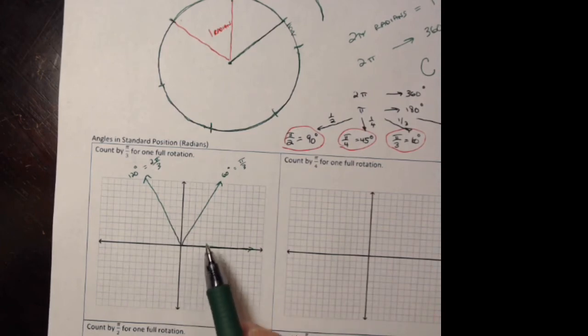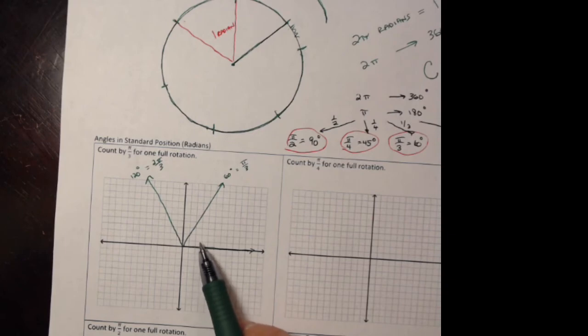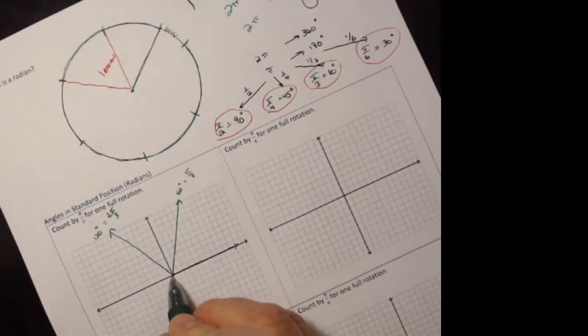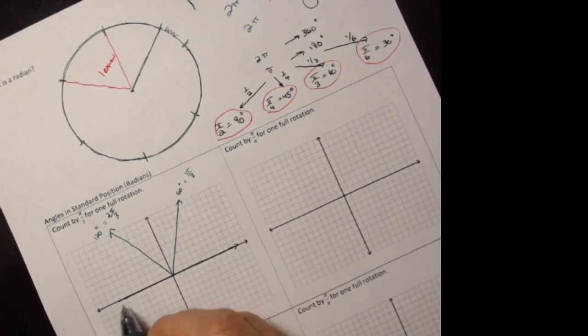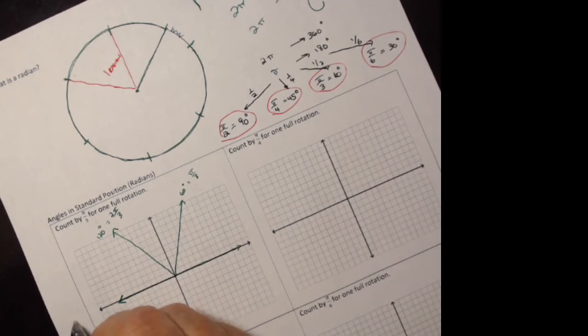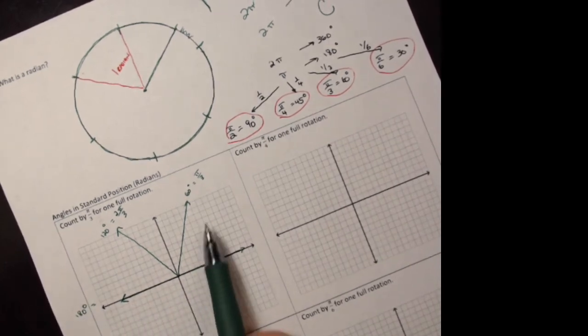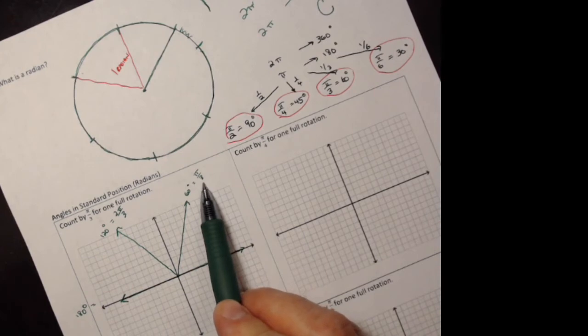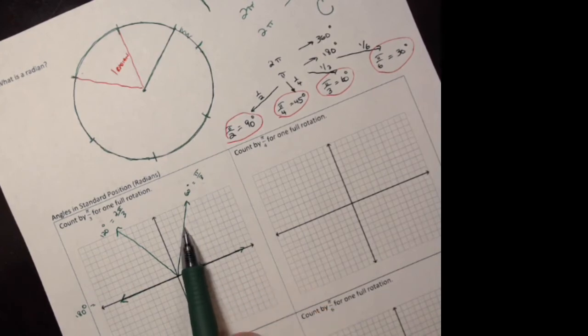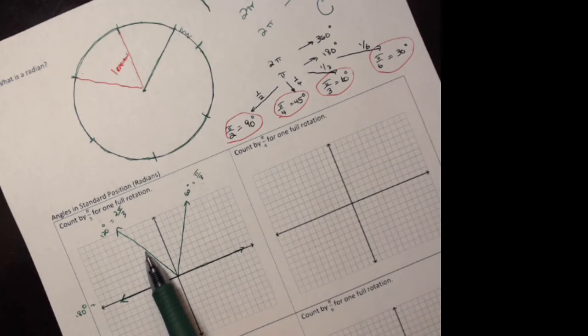All right, let's do that again. Three 60-degree angles. 60, 60, 60 gets us up to 180, and there's our straight angle there. 180 degrees right here. Well, what is that in radians? That's 3 of these. So here's 1 pi over 3. Here's 2 pi over 3.